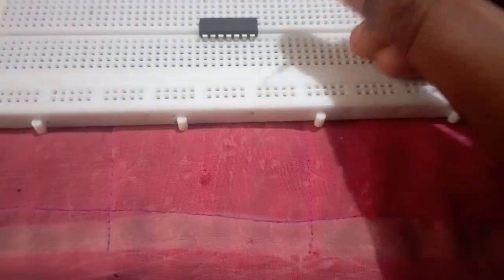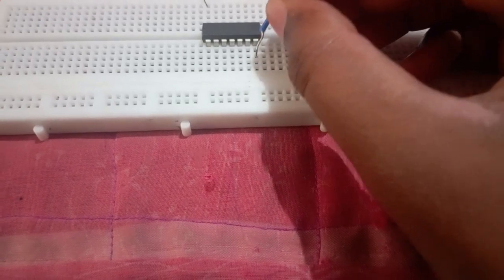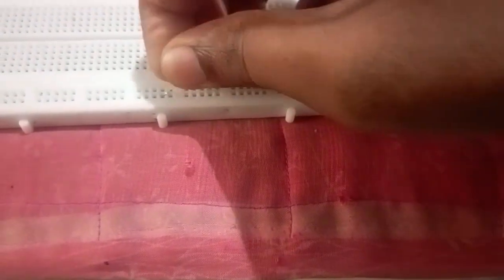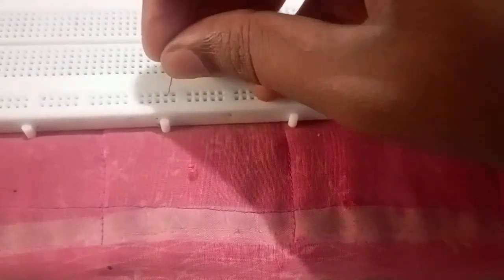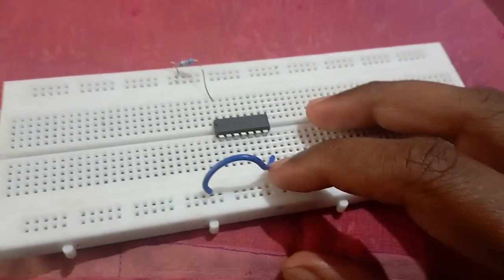For ground connection I am going to use one wire. This is the line, so you can connect in this line anywhere in these holes. I am going to connect it here, and I am going to ground it here, and I have grounded it here. VCC I have connected this side and grounded this side.